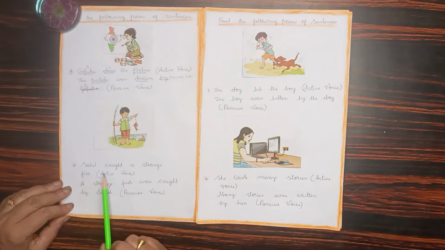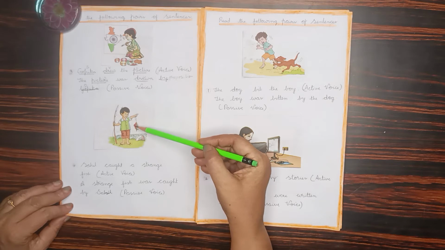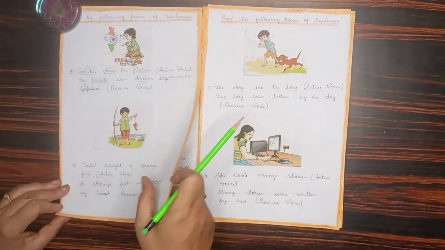Here you can see one more example. Sahil caught a strange fish, active voice. A strange fish was caught by Sahil, passive voice. I once again repeat. Sahil caught a strange fish, active voice. Next, a strange fish was caught by Sahil, that is passive voice.